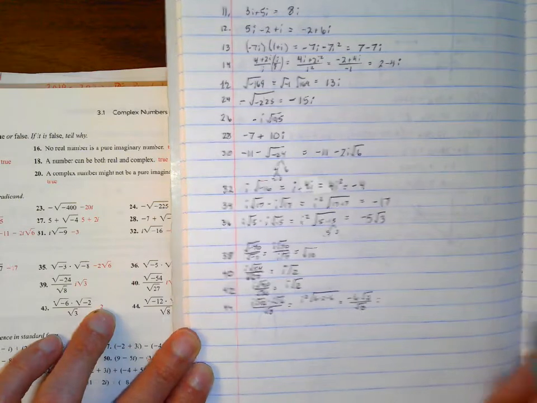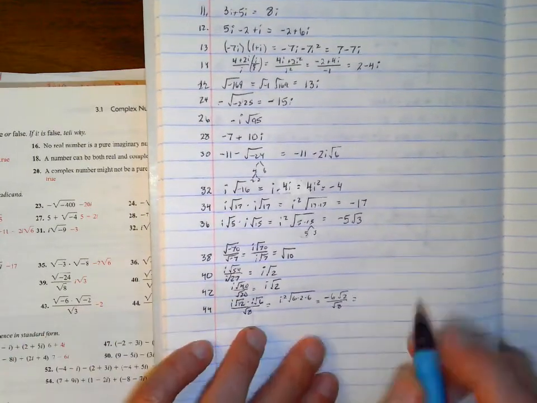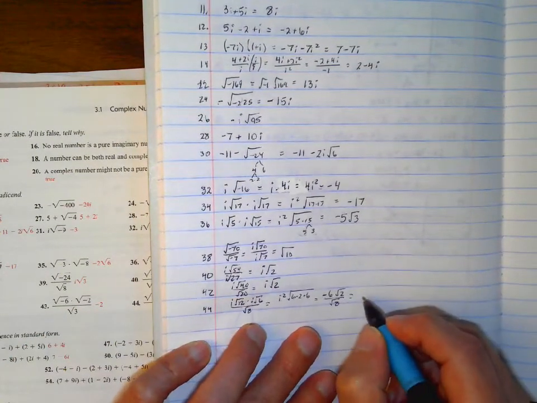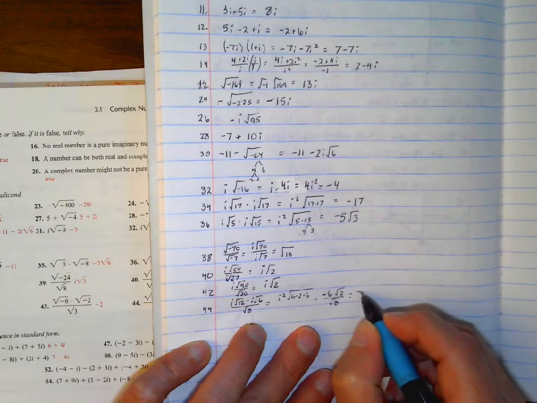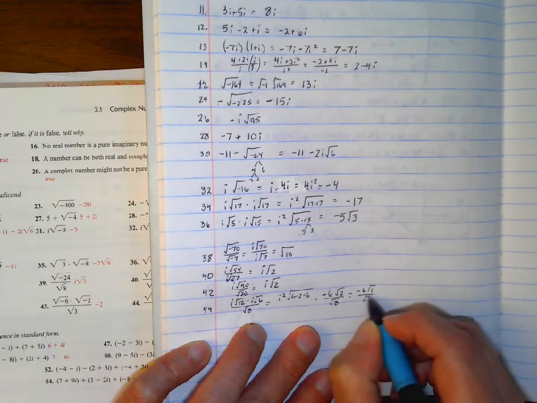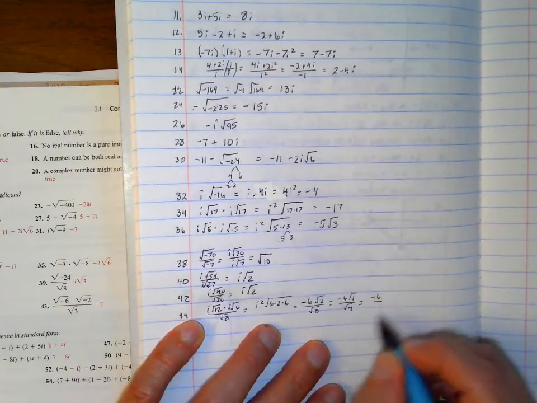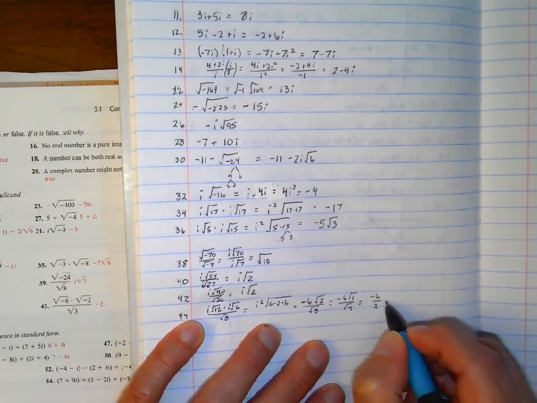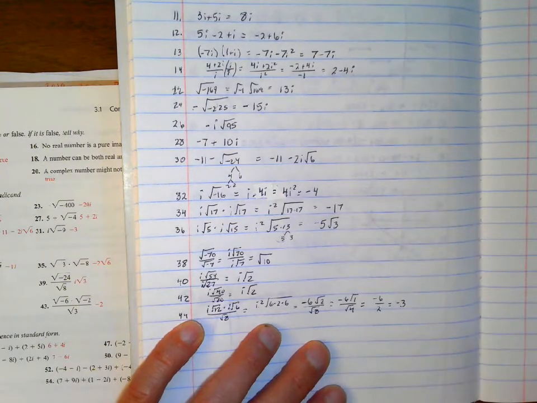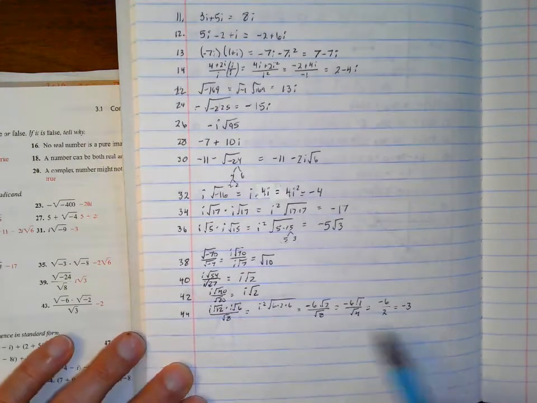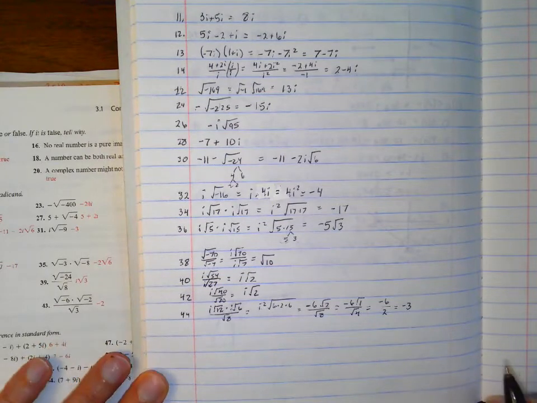Okay, and we can reduce these. 2 over 8 would be 1 fourth, square root of 1 is 1. Square root of 4 is 2, and you reduce, you get negative 3. Now there are other ways you could go through that, but your final answer should be that there.